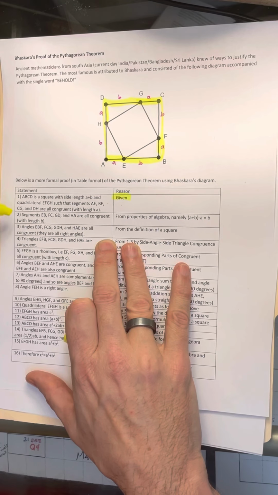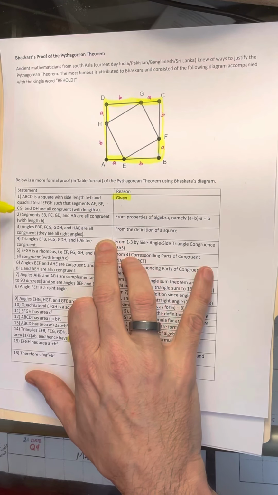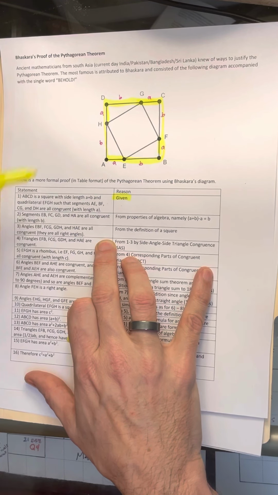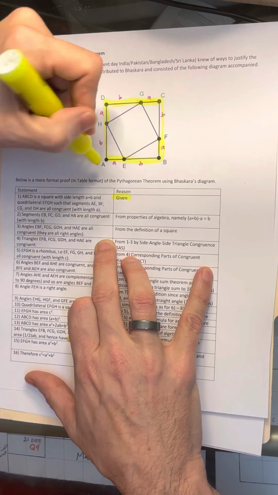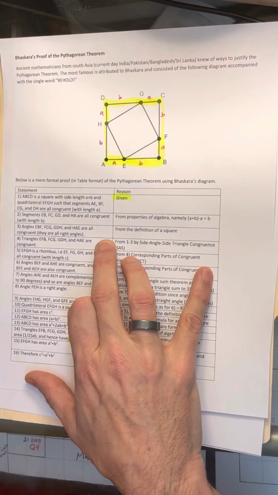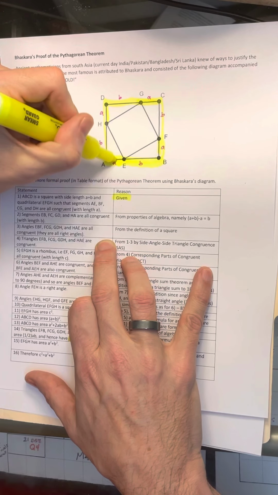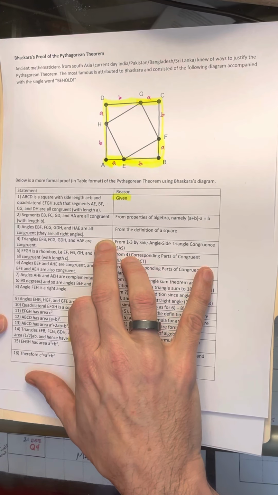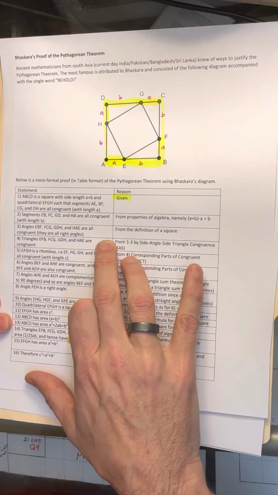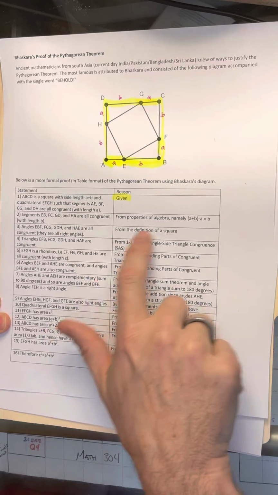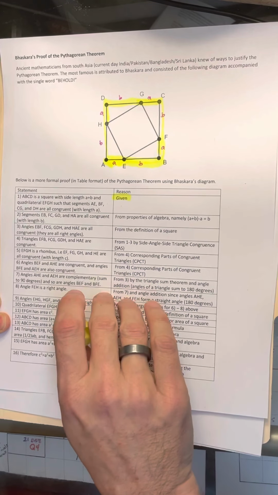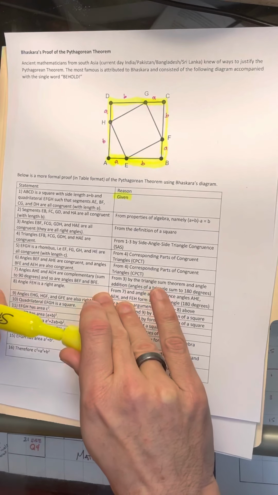Now notice the second step seems really obvious, so you might not see it in all the proofs. The fact that if the whole thing is length A plus B, and AB has length A plus B, and AE has length A, well, guess what? EB has to have length just B, because A plus B minus A equals B. So a lot of times in our proofs, we'll just say it's properties of algebra. And sometimes you might even skip this step and see it as common knowledge.